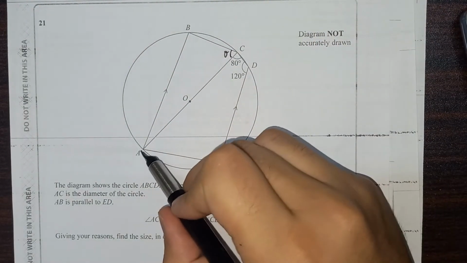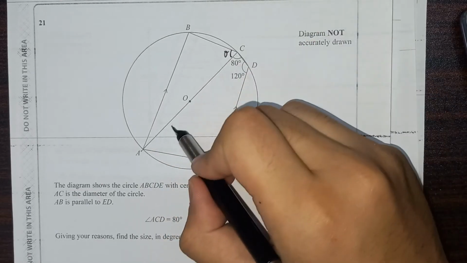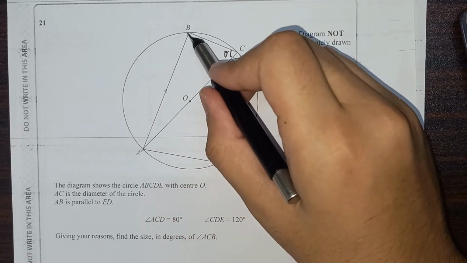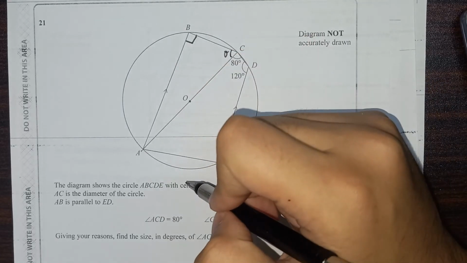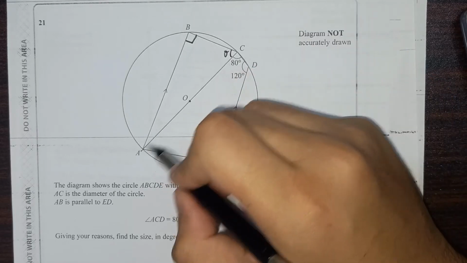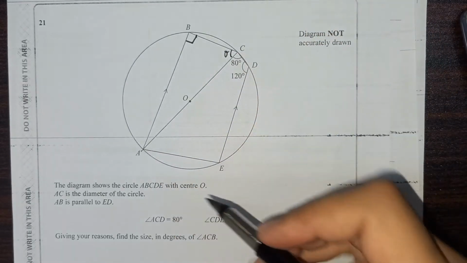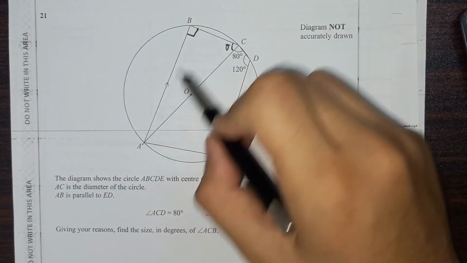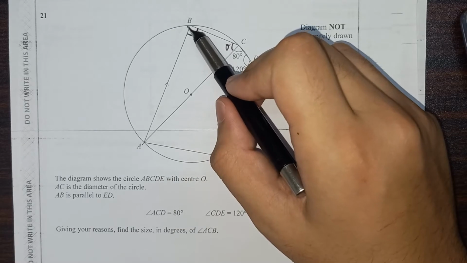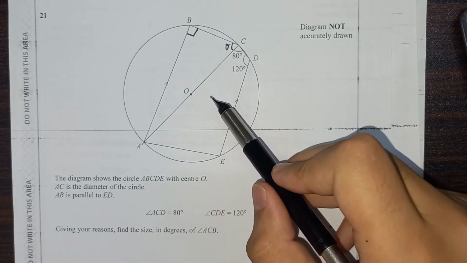We can see that this is the diameter, and whenever there's a diameter and another point is touching the circumference, this always makes a 90-degree triangle. So we know that this is a 90 degrees triangle because the diameter and one point at the circumference makes a right angle triangle.